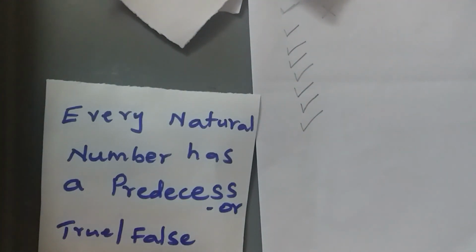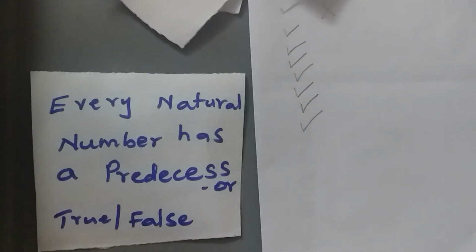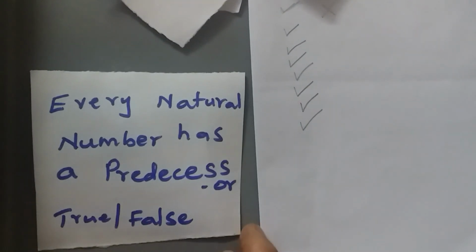Every natural number has a predecessor. Previously we had one question, every whole number has a predecessor. Now, every natural number has a predecessor. Predecessor means which comes before. True or false? Every natural number has a predecessor. Let us check. What is the answer?